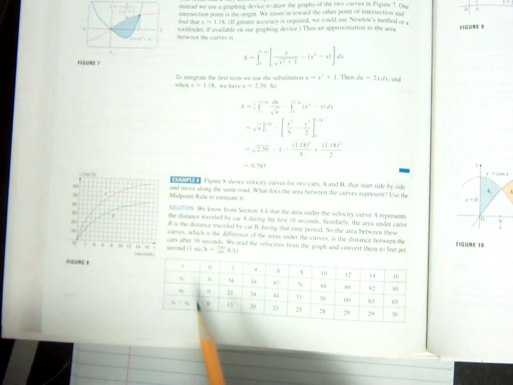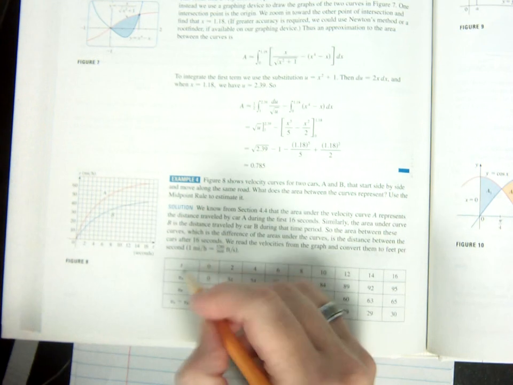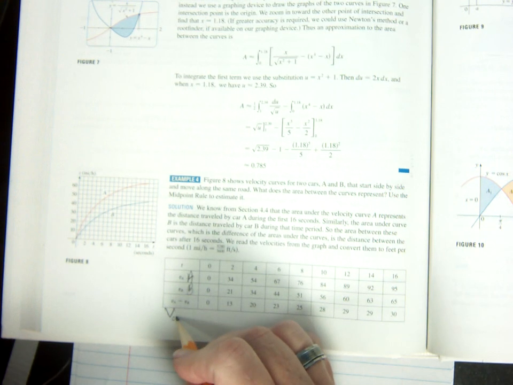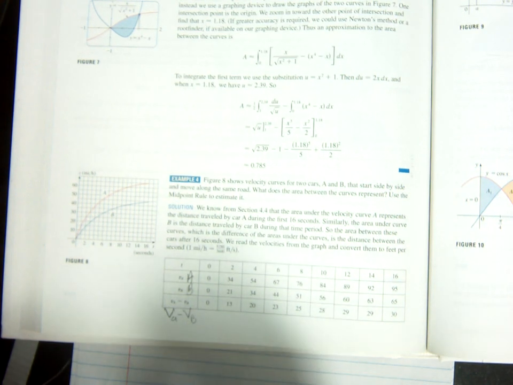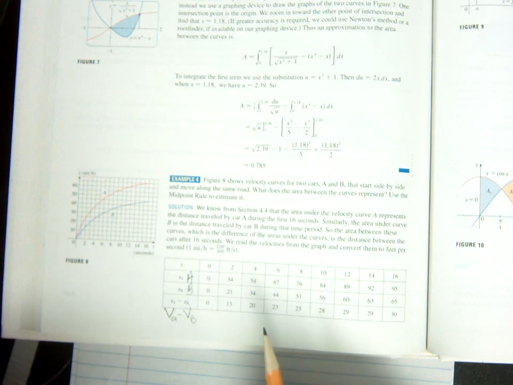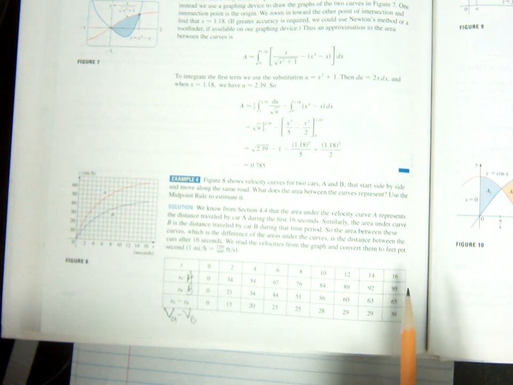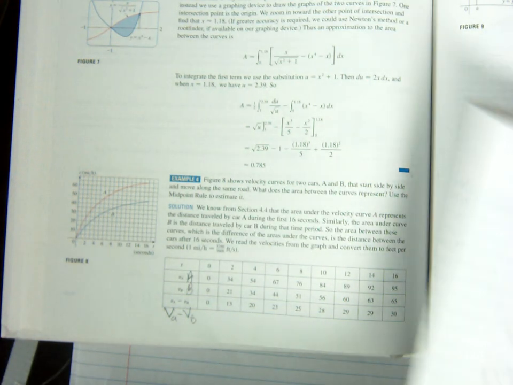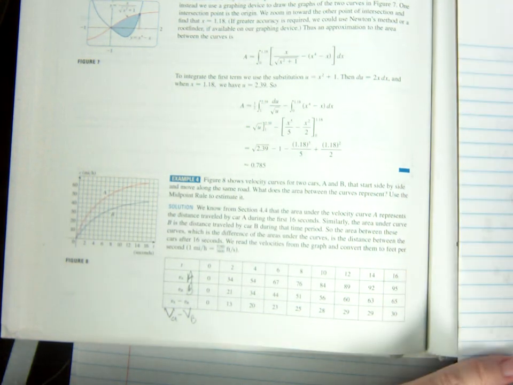Looking at that, here is my A curve, here is my B curve. This represents my A, this represents my B curve. And this represents my difference between velocity of A and velocity of B. Now, in order to do this, I might want to use the midpoint rule to help me break down some intervals. To use all of these numbers is not necessary. So let's say the width is going to be 4 with our n value of 4.